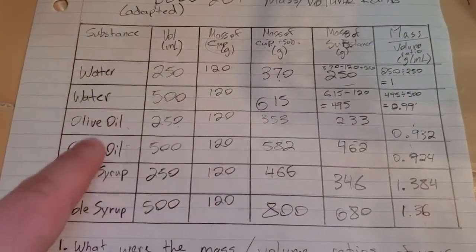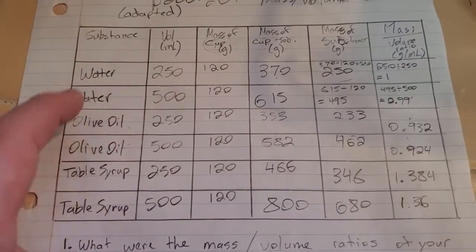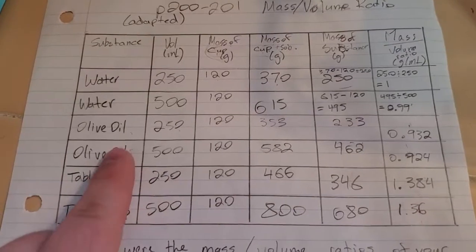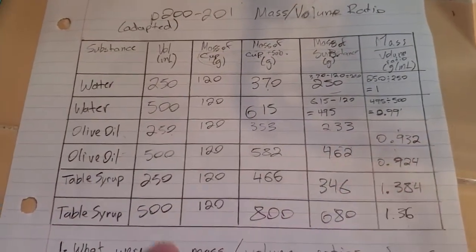Remember, you could have chosen your own things for these other two. Do water, but you could have chosen these other things. If you chose these same things, you could then compare to my values and see what you get.